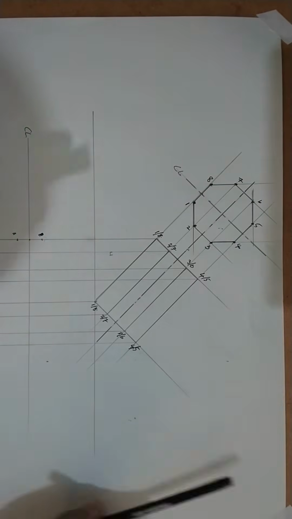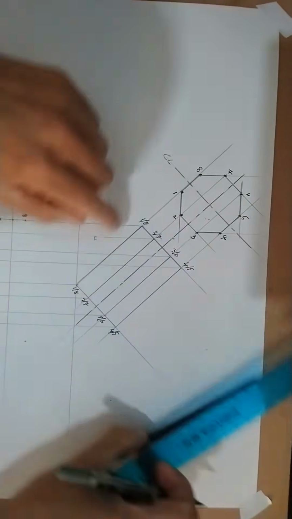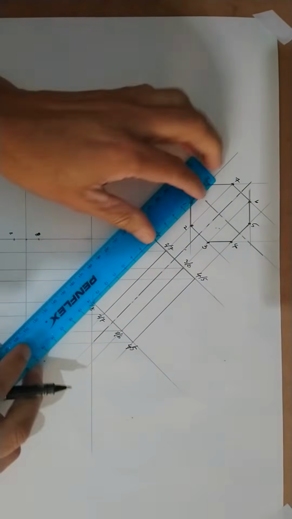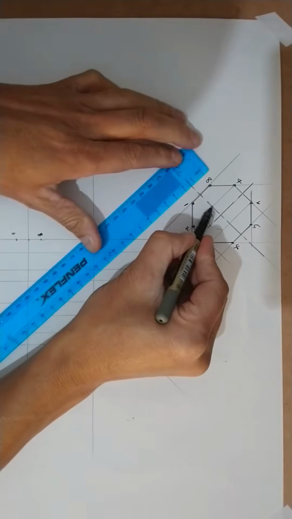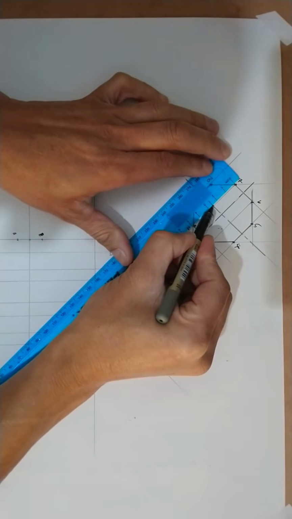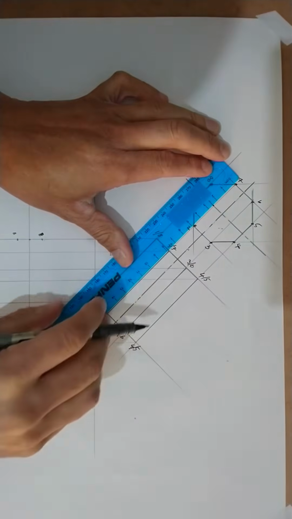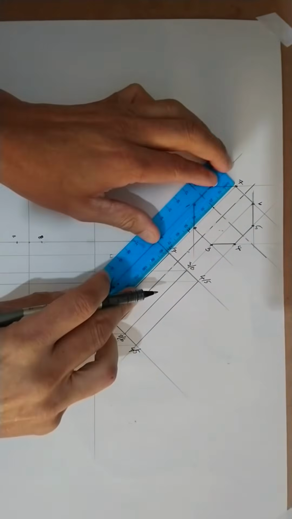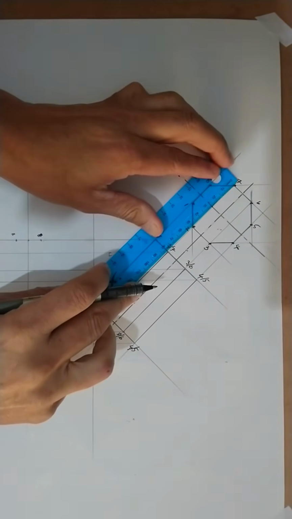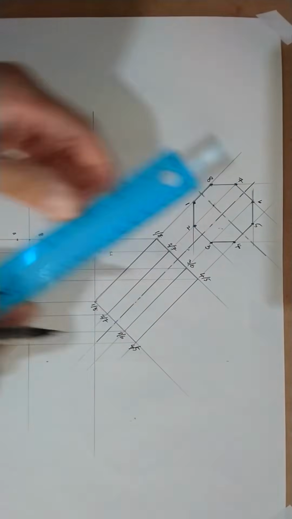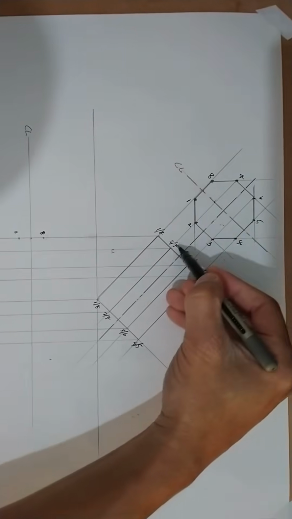And the same I can apply when I go to 2 and 7. I keep my point there and I measure, what is it, 7. I can see 7 and 2, they are both 25 away. So I am going to go and track it down.